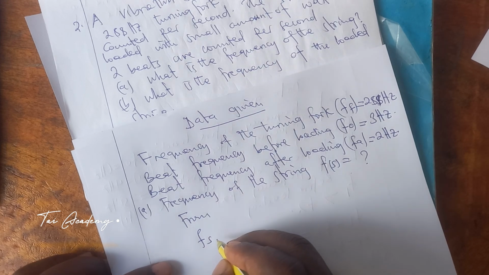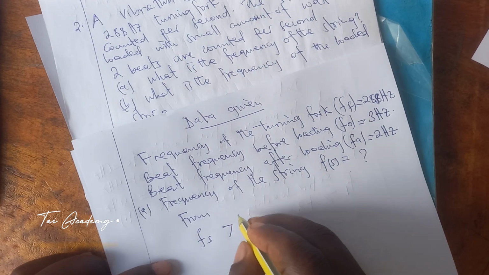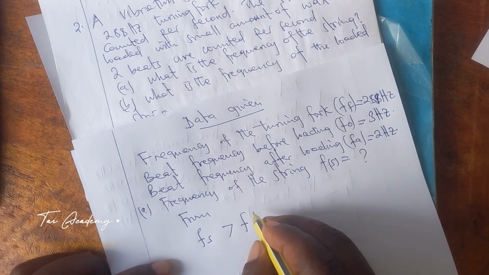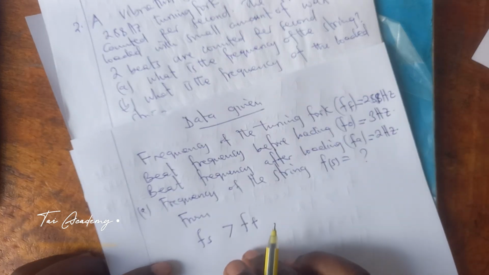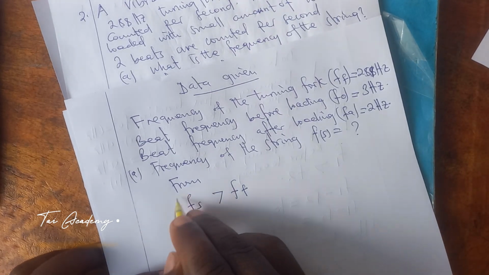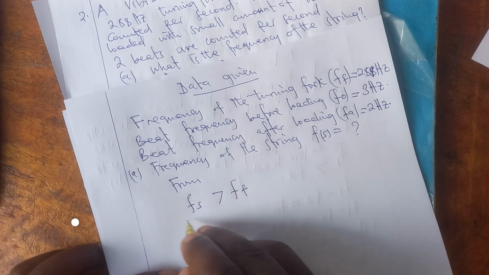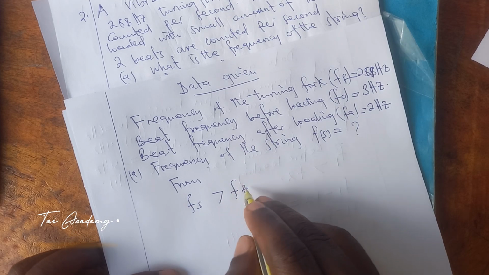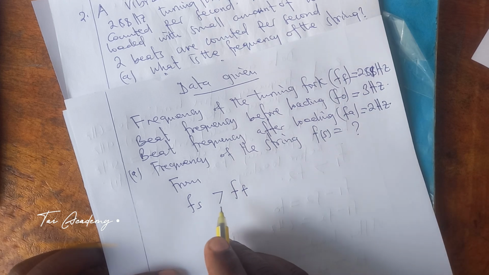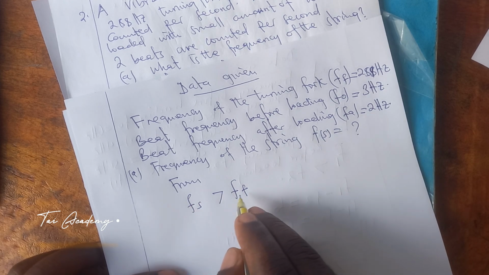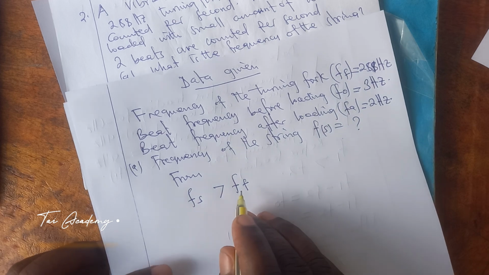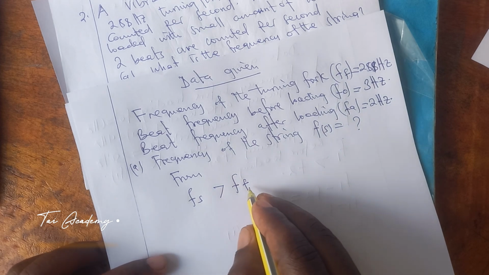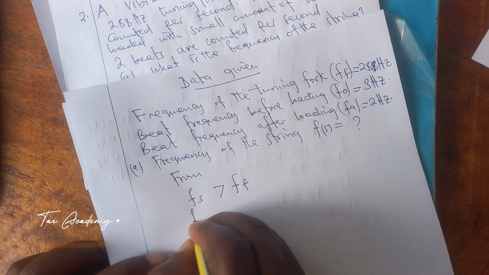Now, the frequency of the string actually must be greater than the frequency of the turning fork, because this turning fork is the one that you plug on the string. Frequency present in the string must be greater than the frequency of the turning fork.